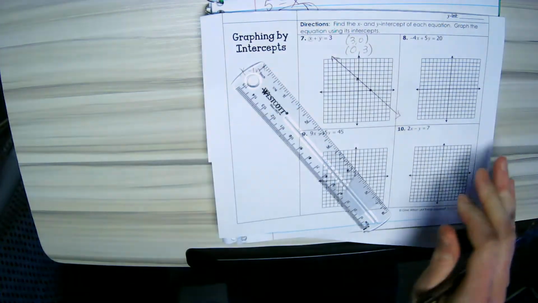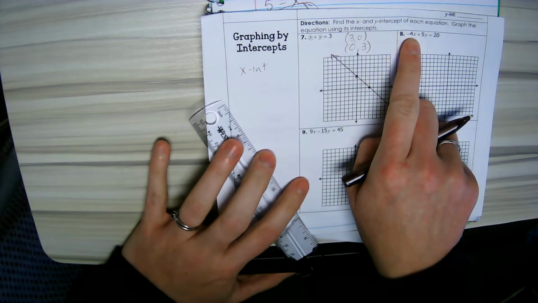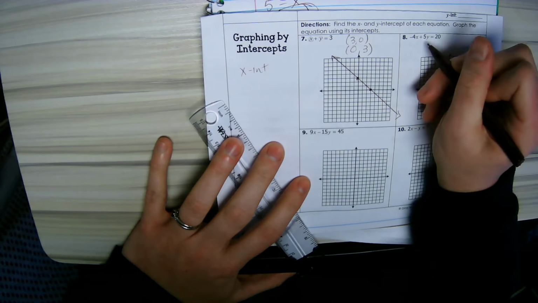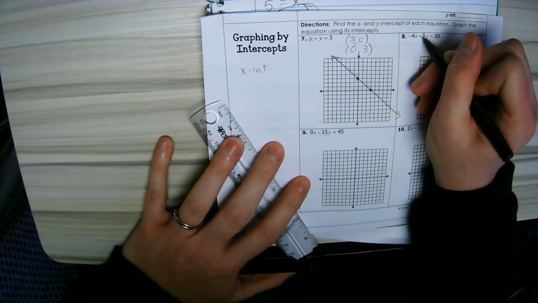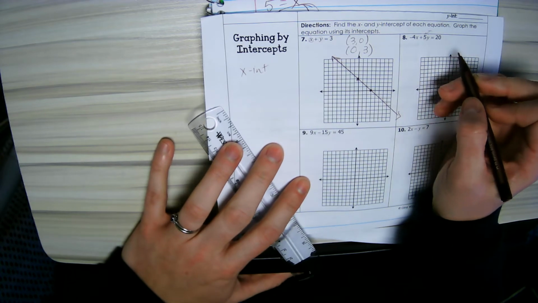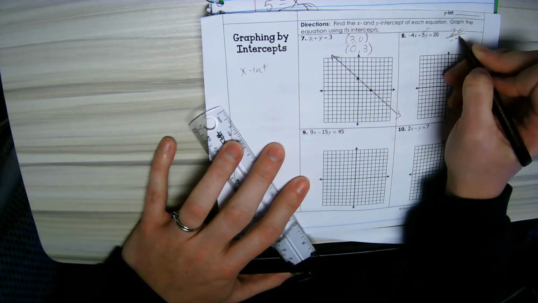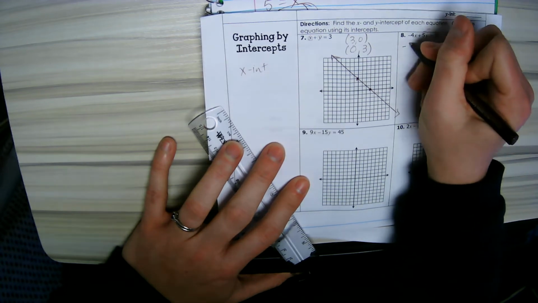Okay? So for my x-intercept, if I'm setting y to 0, that gets rid of this, right? But then we have to divide by 4, so 20 divided by negative 4 is negative 5.